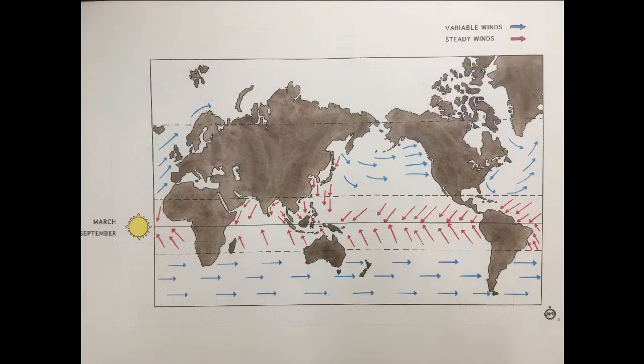Now take a look at this next chart, and this chart's going to show you something different. Notice that the key is quite simple now. There's just two things to really look at on here. However, we've moved forward in the year towards the equinoxes, and this could be March or September. Notice the sun's perpendicular rays are falling on the equator.